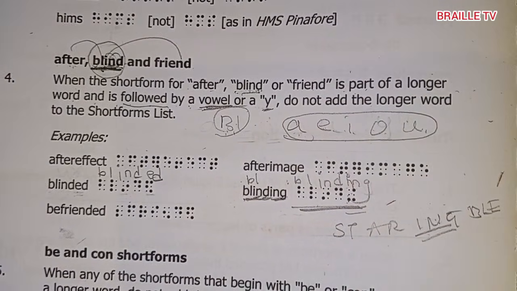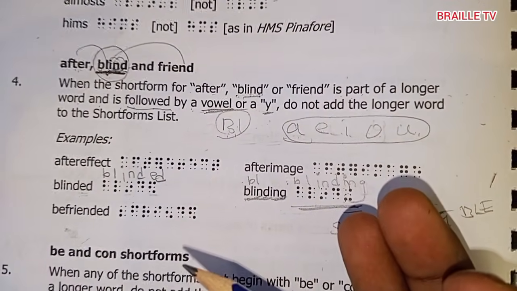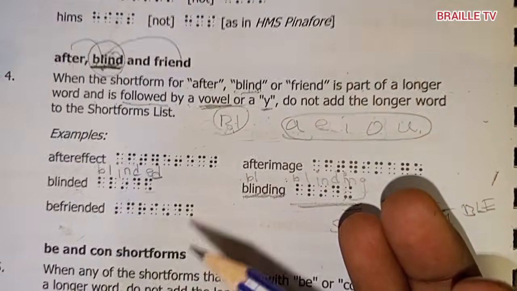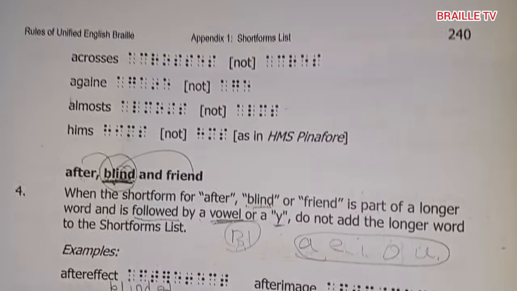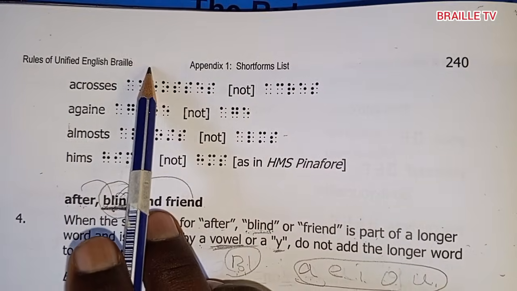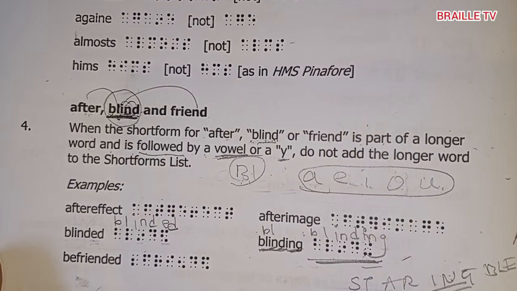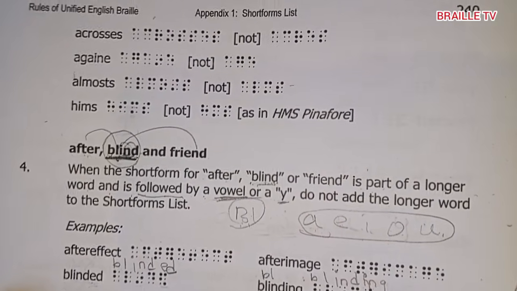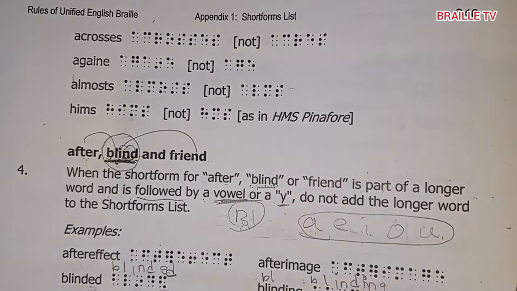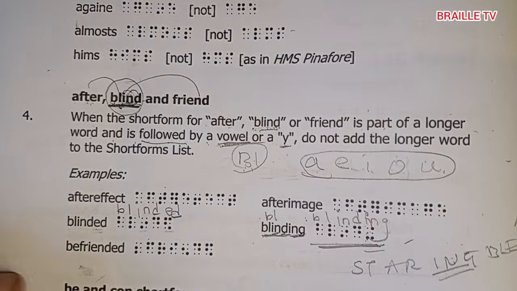Now, teachers, unfortunately, this information you cannot get from the module. This book is called The Rules of Unified English Braille. That is where you can get this information. So, teachers, kindly make sure that you read and read and read so that you understand these things.